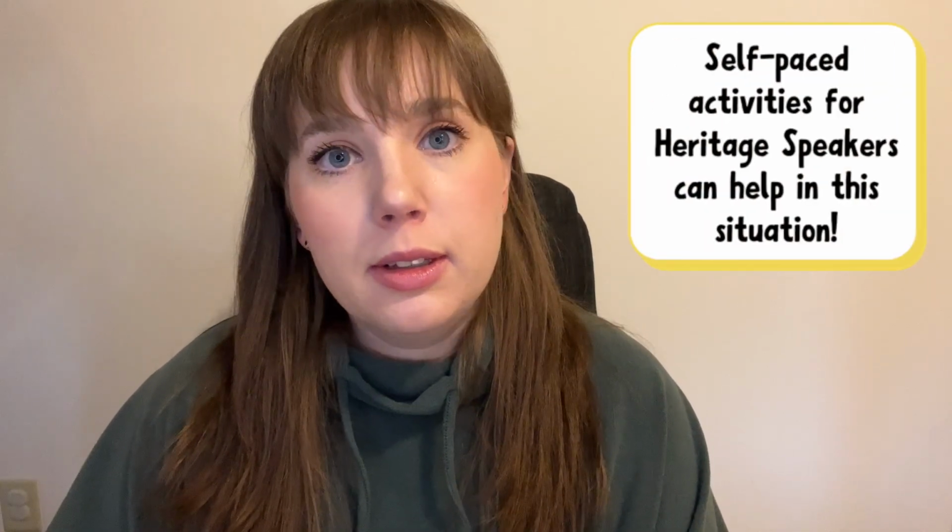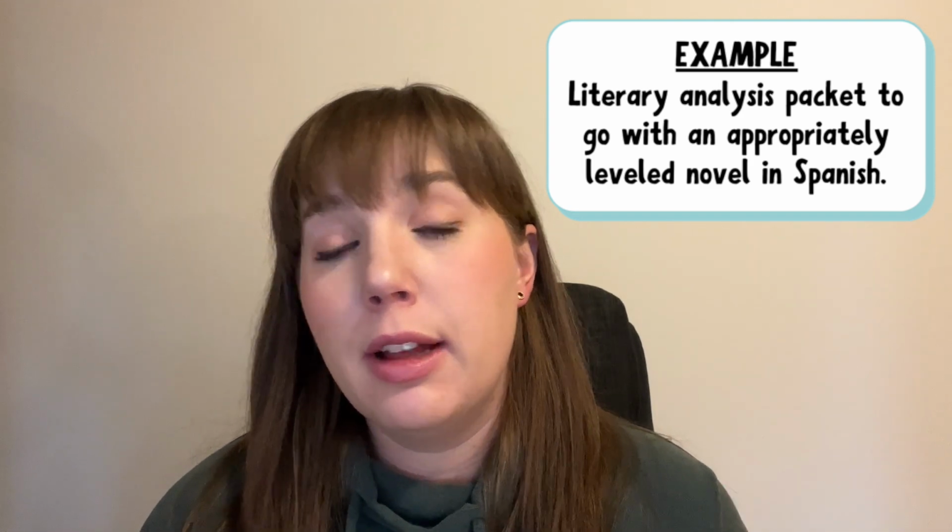Some things could look like, I have an analysis unit, so it's a literary analysis where it's a packet. The learning objectives are on the first page, and then as they work through the novel, whatever level novel you want to assign them, they work through the pages, and then you can check them off to keep them on track, and you can stamp the learning objective on the first page. So that's something that's a self-paced unit that you can do.